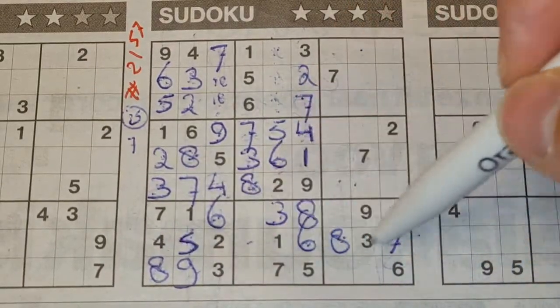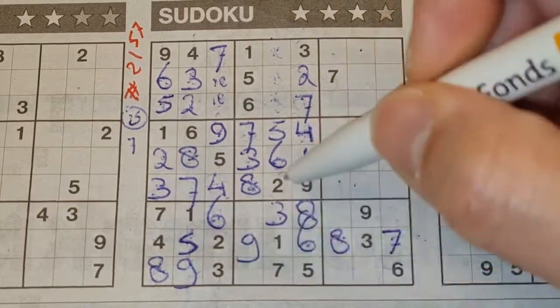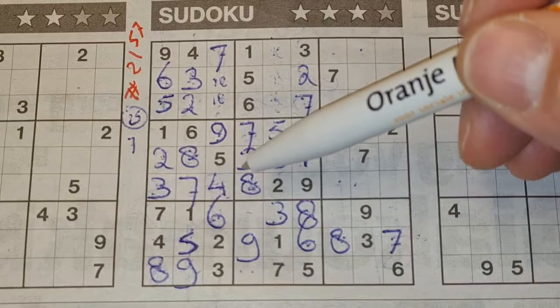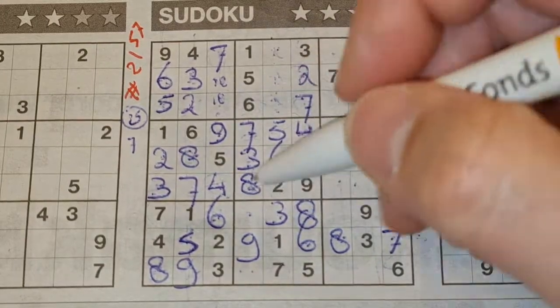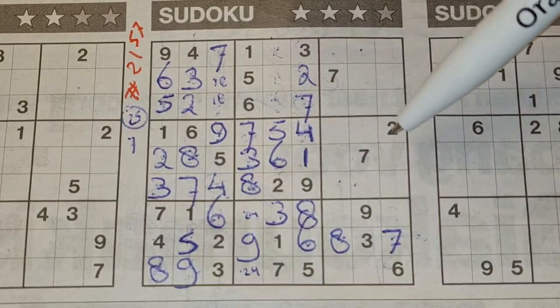1 number left in this row for the number 9. 2 numbers left in this big square for the numbers 2 and 4. I cannot fill this yet. Let me mark those 2 numbers.